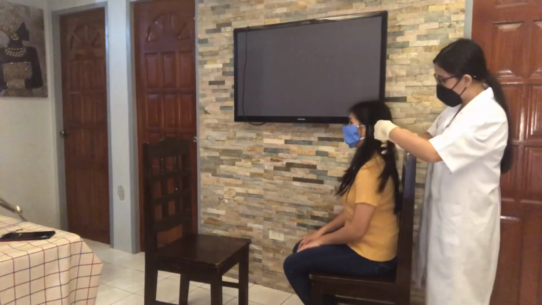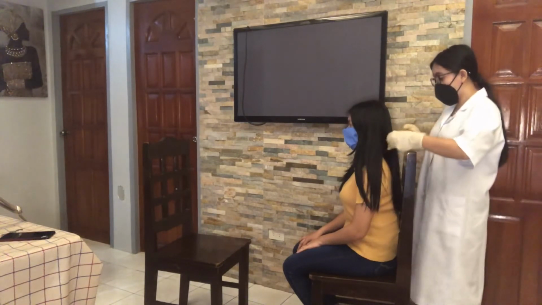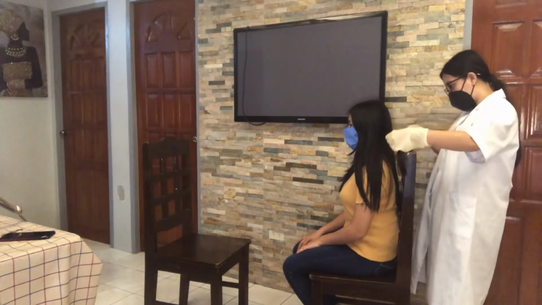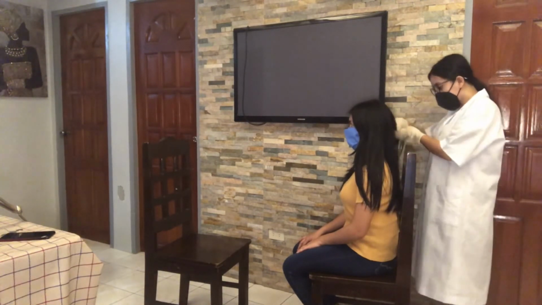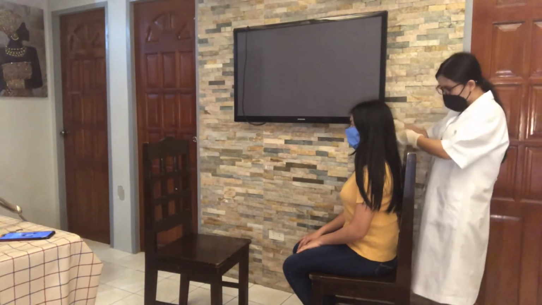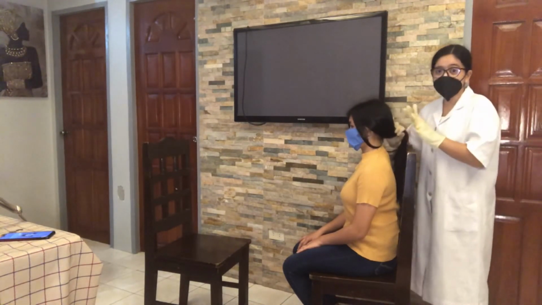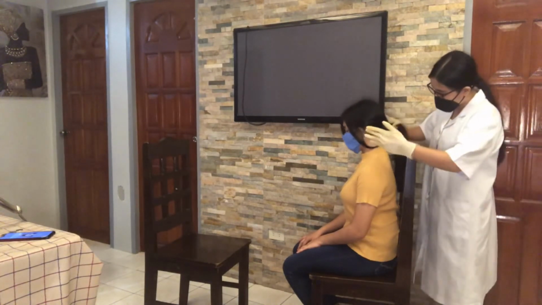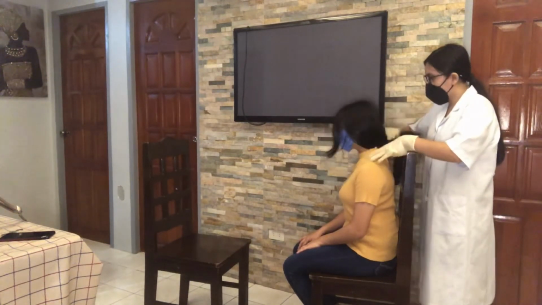So we're just going to separate into several areas. And as well as the hair in the neckline. So we must ask the patient to slightly bend her head. So ma'am, can you please slightly bend? Now we must take note of the condition of the hairline and the neck.